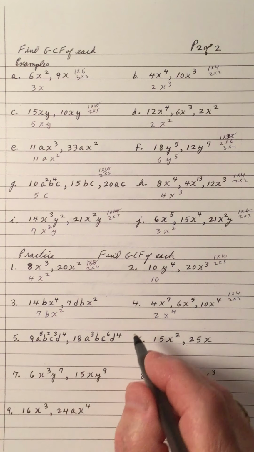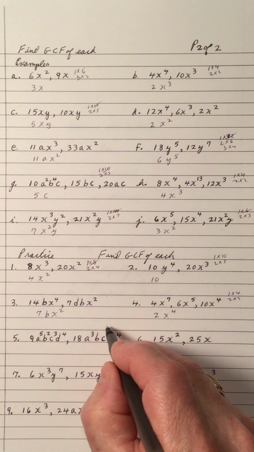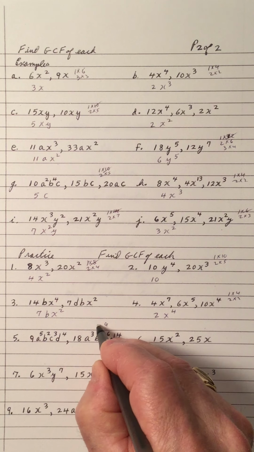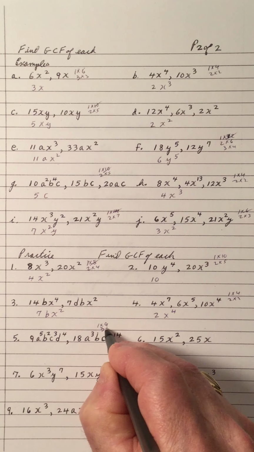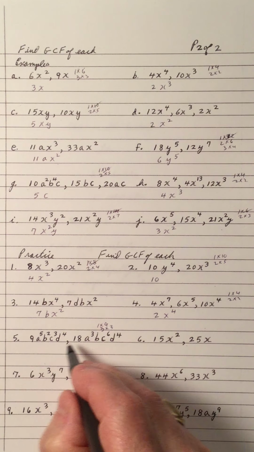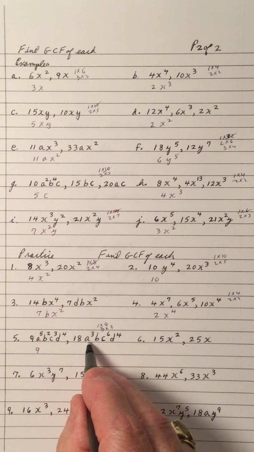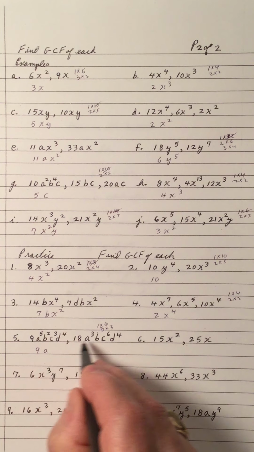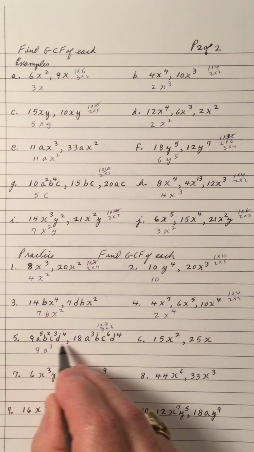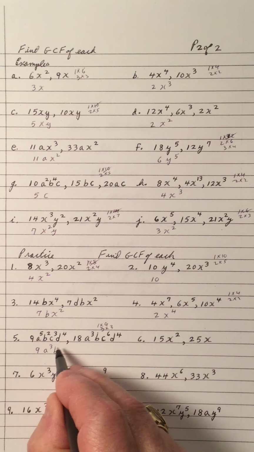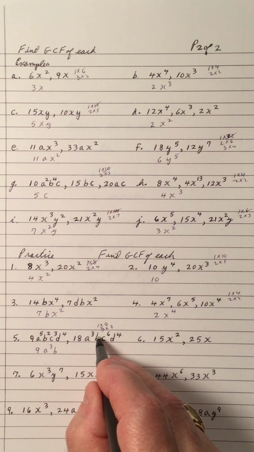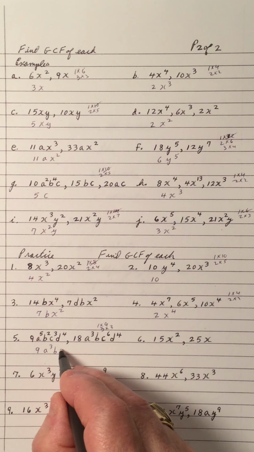And number 5. Ooh, we got a long list. We got a 9, which is 1 times 9, and 3 times 3. Is 9 a factor of 18? Yes. So 9 is the numerical GCF. Do we have an a in both? Yes. Smallest exponent of a is a 3. Do we have a b in both? Yes. Smallest exponent of b is 1. There's a 1 there.